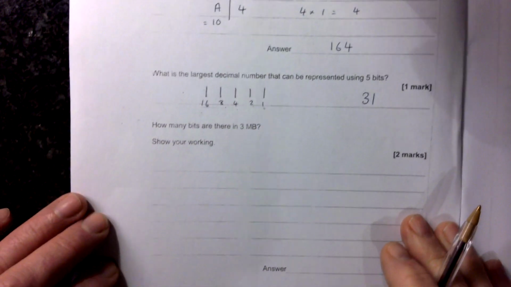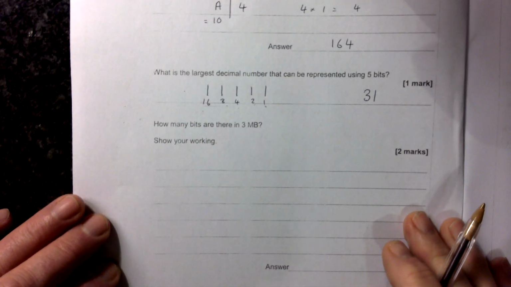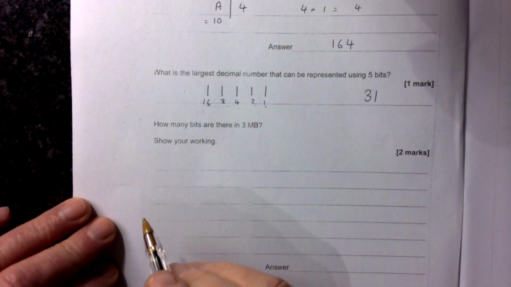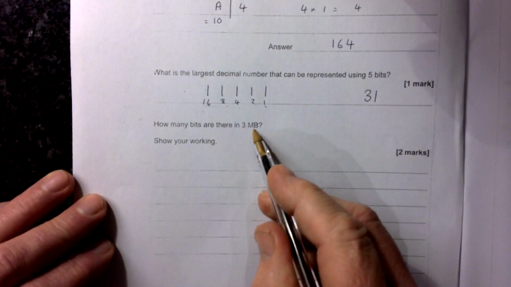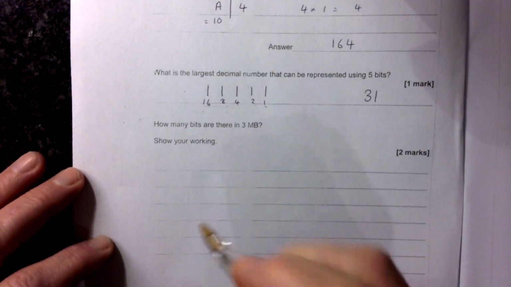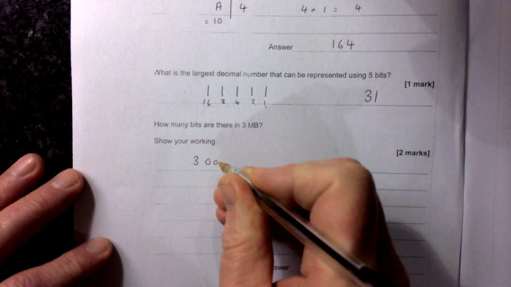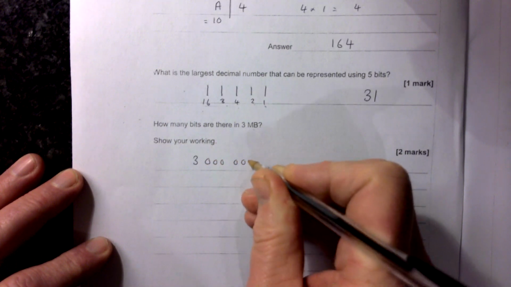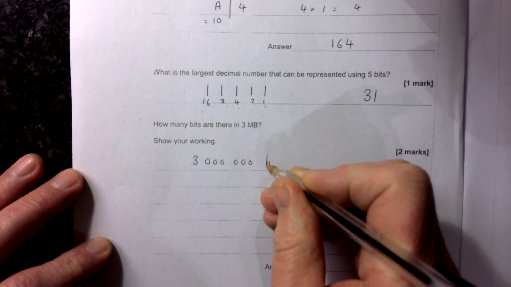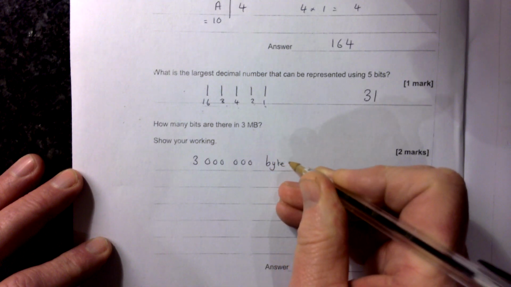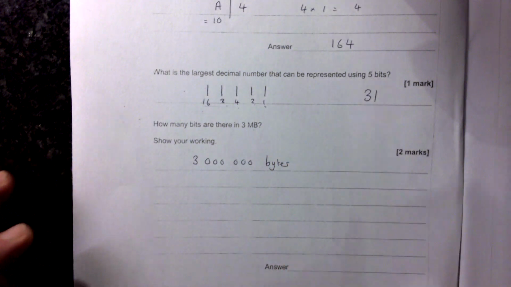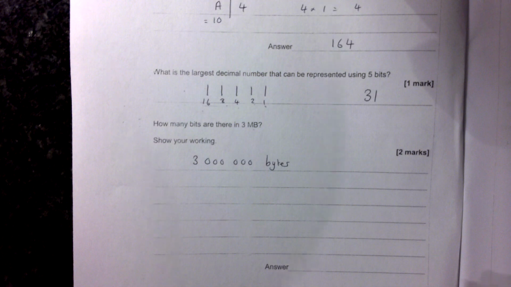How many bits are there in 3 megabytes? 3 megabytes. Mega, a million. So 3 million bytes. And again, you'll get a mark for just writing that down, to be honest.